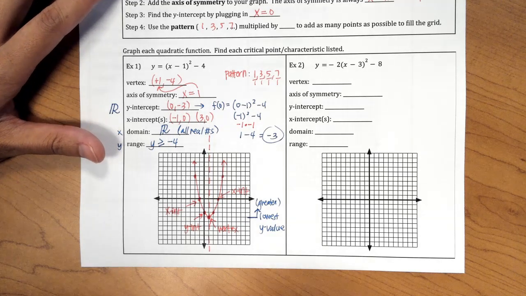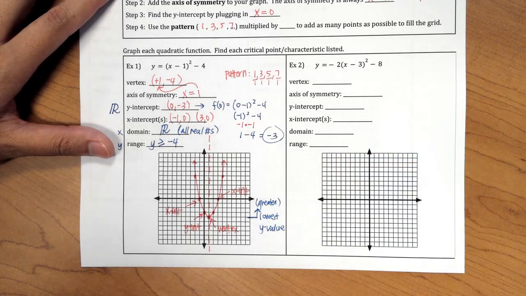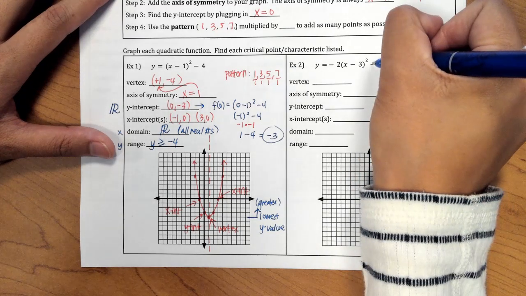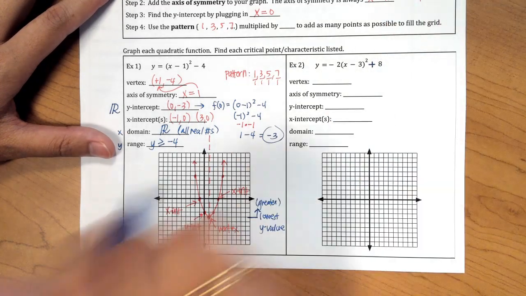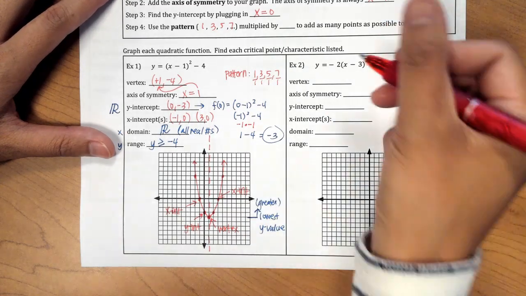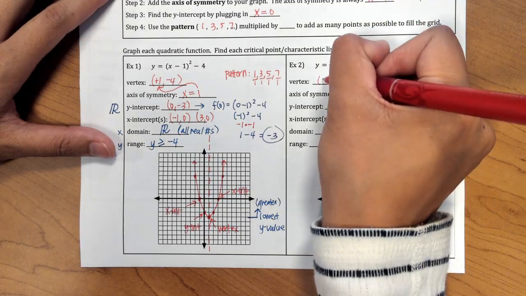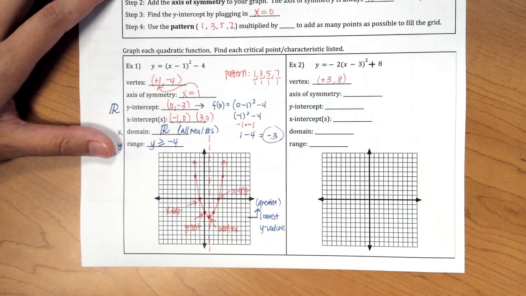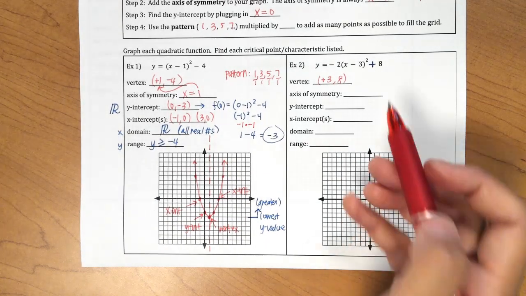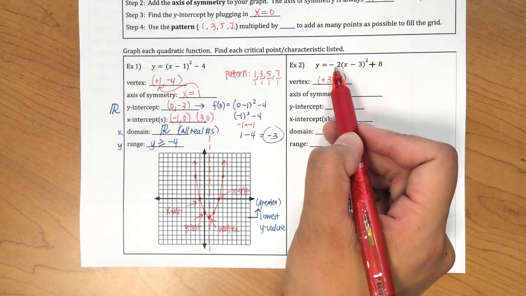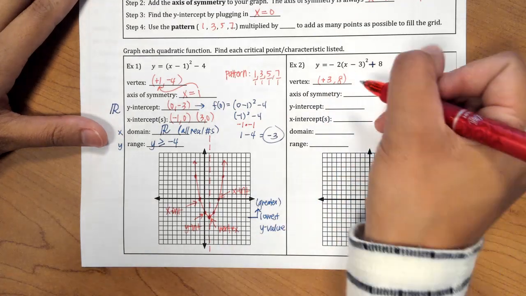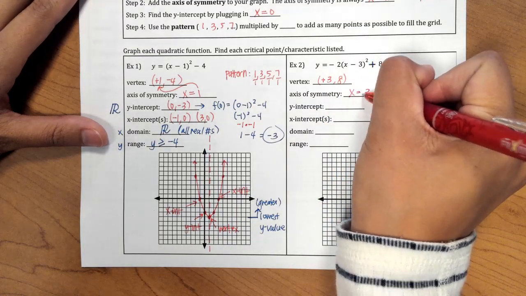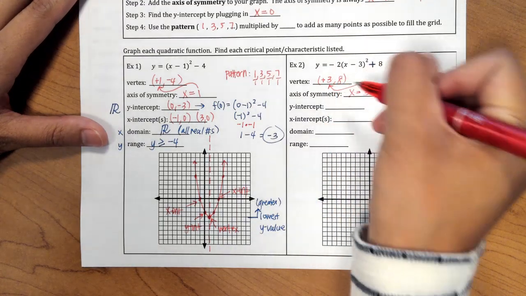Okay, so if you wanted to try, fill in your vertex. Ooh, this is a mistake on my worksheet. Please fix it. Okay, so my vertex is -3 turns into a positive 3, and that 8 I fixed. And the reason why it had to be positive 8 is because it's going to open down according to this negative slope. Okay, axis of symmetry is always the same number right here.